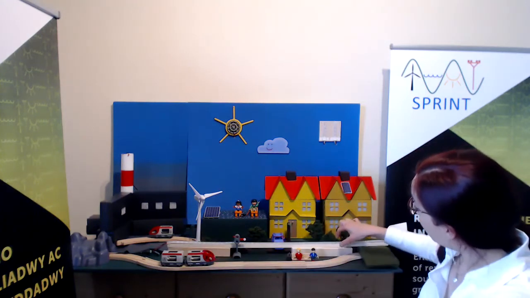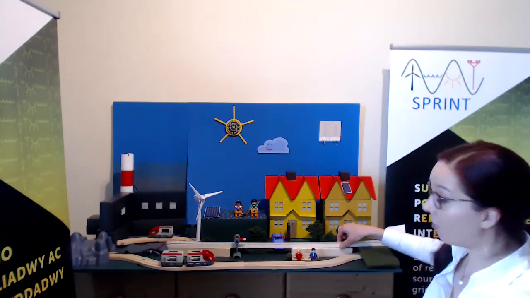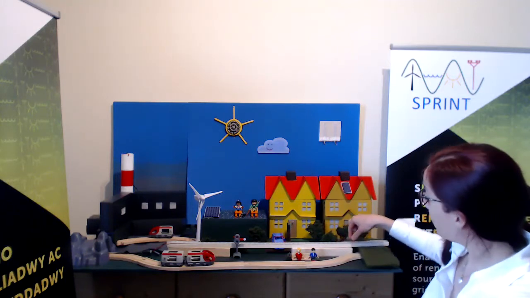In the middle of the demo here, you see also this element. This is illustrating a line, a power line, that carries the energies from the source to the loads. So let's just look now at a few cases, to see how we can use different sources to meet our energy demands. So let's just start with a sunny day.